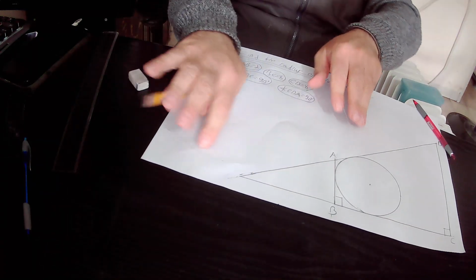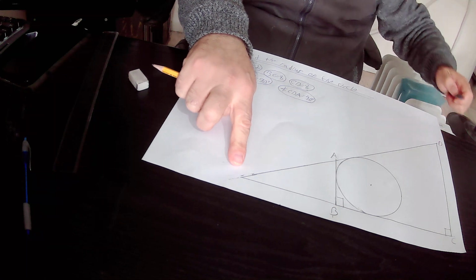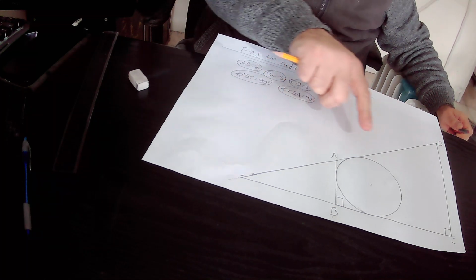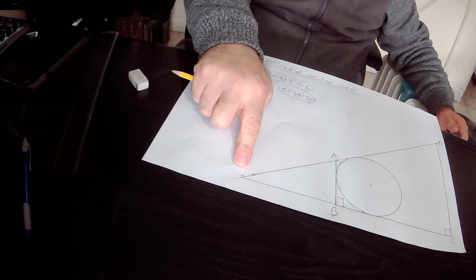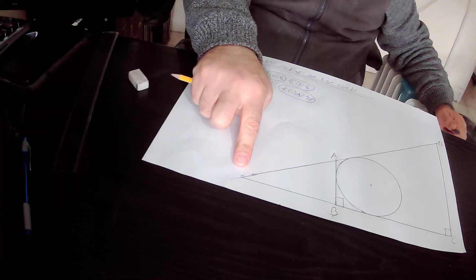So actually, this is the touching point of the extended side DA and the extended side CB. We'll define the touching point as point M.